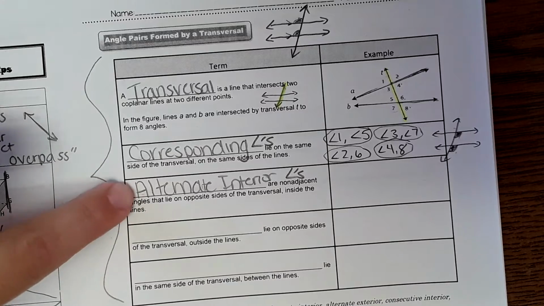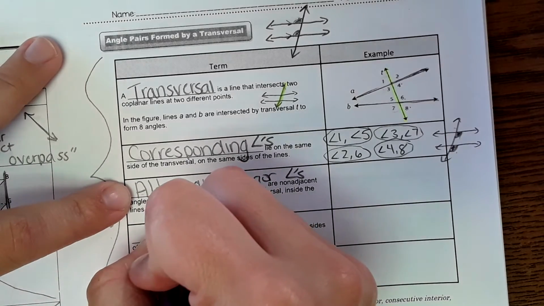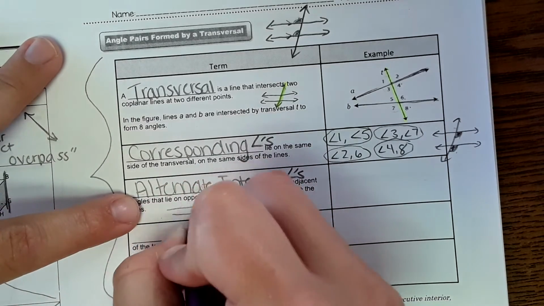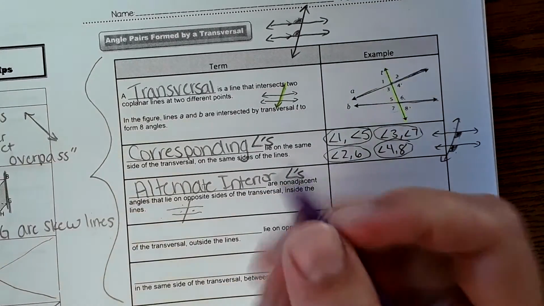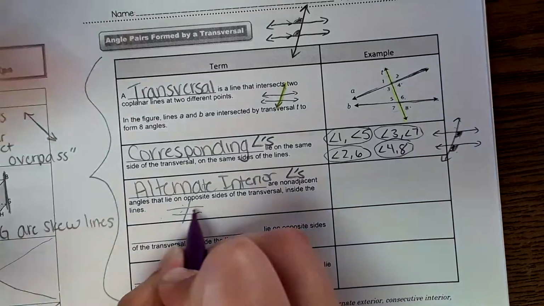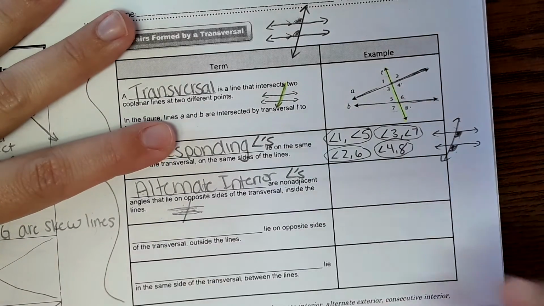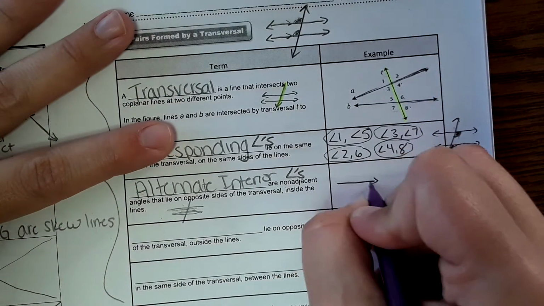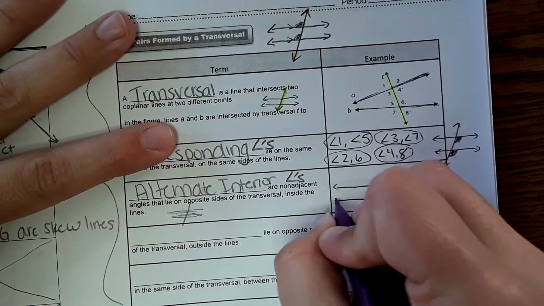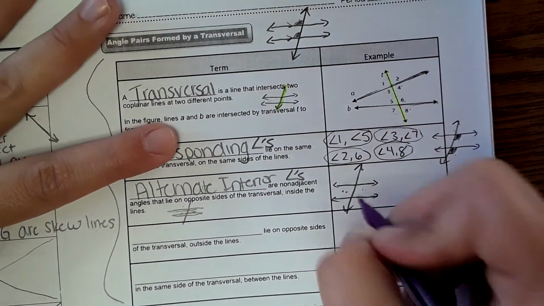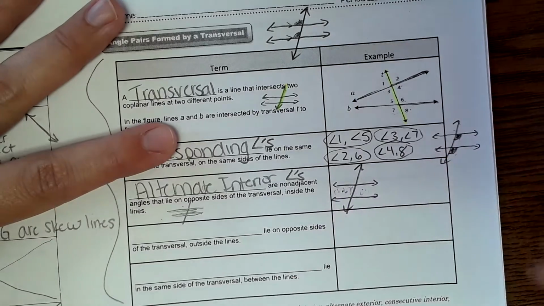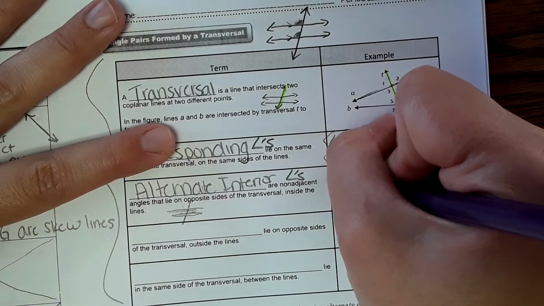But look at the words. Alternate means alternating sides, right? So if we're looking at parallel lines, alternate is alternate sides of the transversal. Interior means inside the parallel lines. So when we talk about alternate interior, we're talking about alternate sides of the transversal and on the interior of the parallel lines. So alternate sides on the interior.